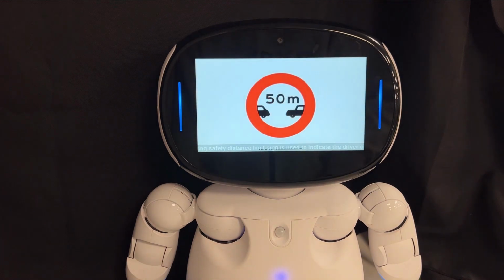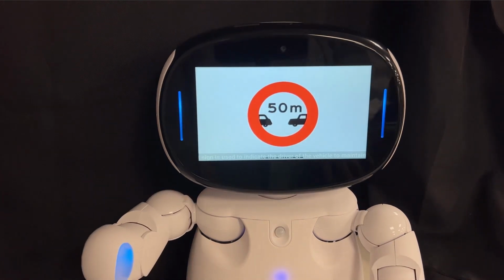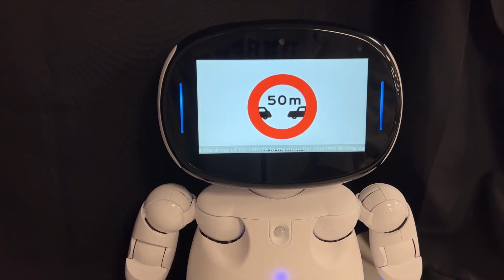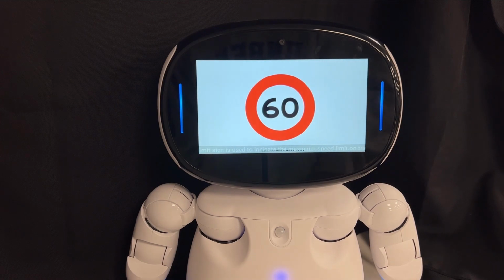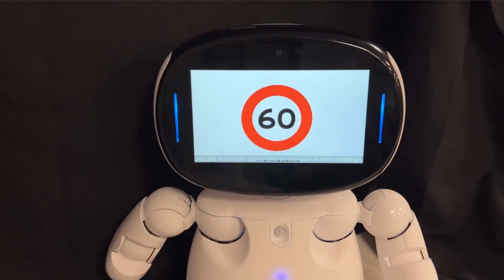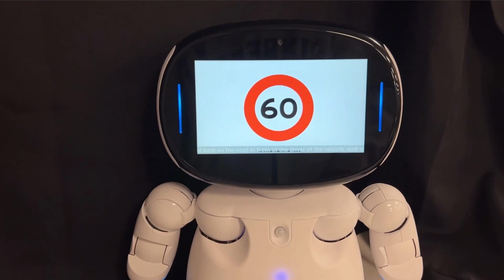The driving safety distance limit sign is used to indicate the driver of the vehicle to maintain the shortest driving safety distance between the vehicle in front of the vehicle under normal circumstances. It is located near the road section of the arc. The maximum speed limit sign is used to indicate the maximum speed limit on the road in front of the driver of the vehicle, and shall not exceed the speed limit.